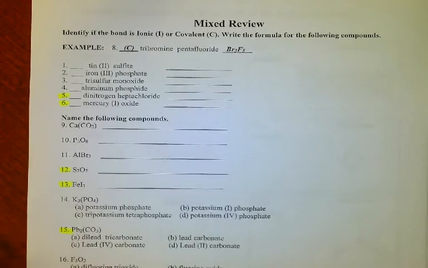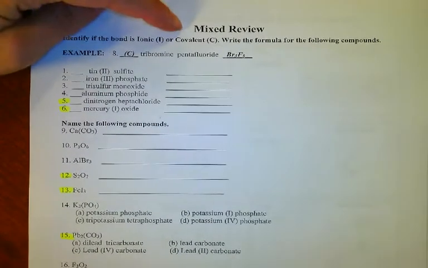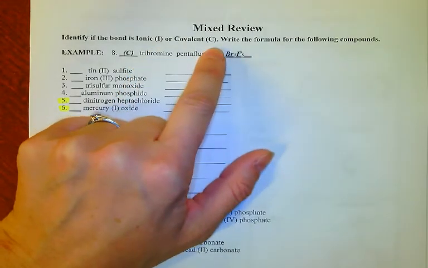Okay, here we go. This is a Unit 4 video tutorial for pages 6 and 7. What we're doing right now is mixed review. So the first thing you need to look at is labeling them I for ionic or C for covalent.